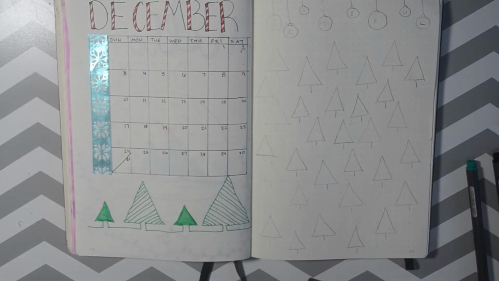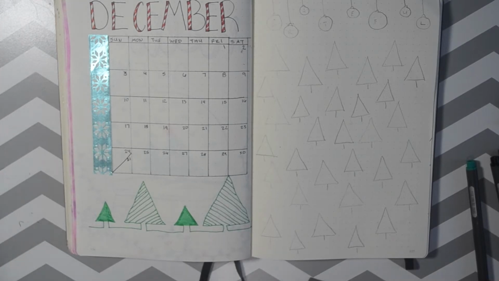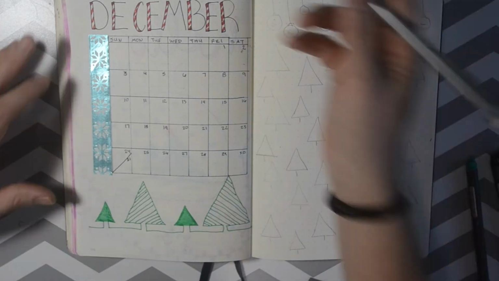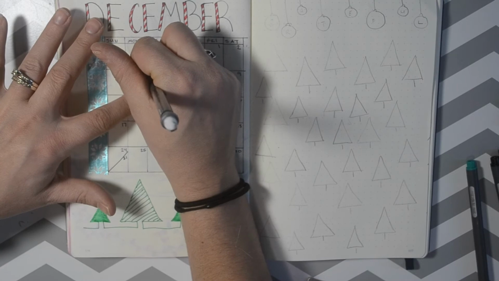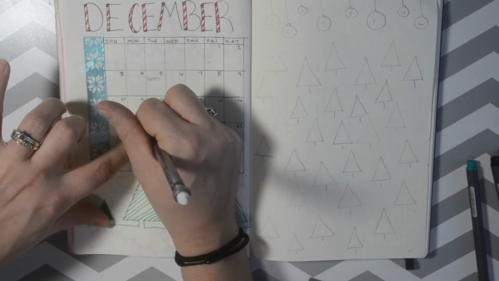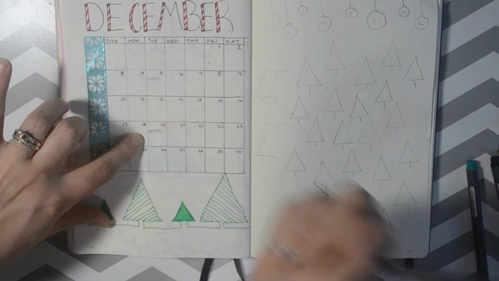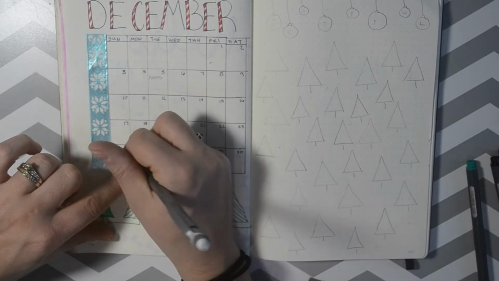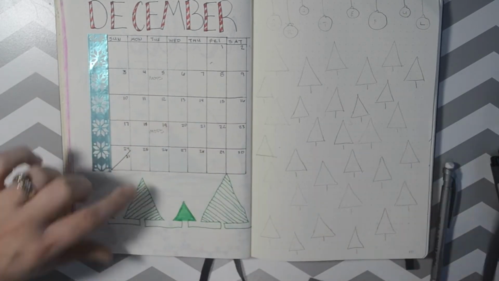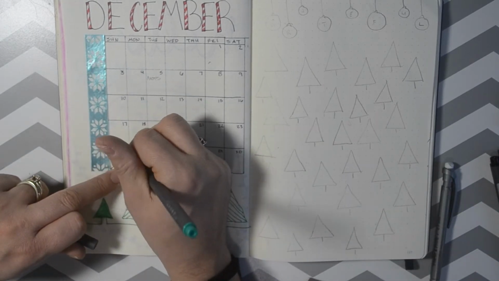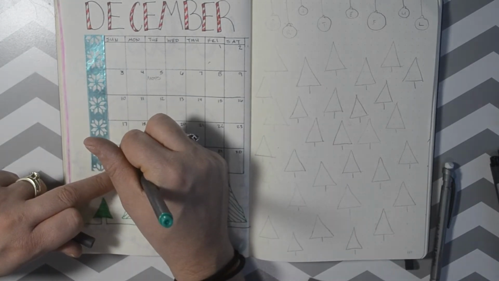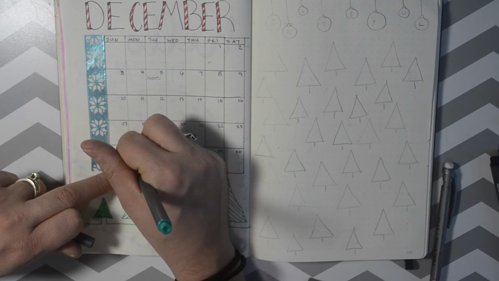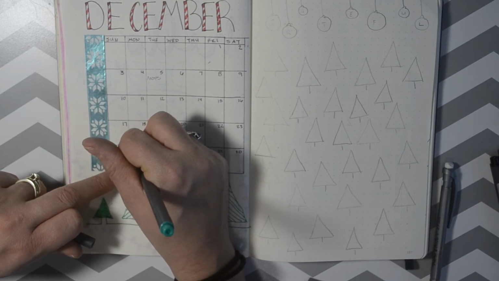And then what I'll typically do is go in and pencil in anything that I've got going on that I know will be happening. So I always have things going on this first and third Tuesday, so I'll write those in. And then, yeah, Christmas, I might actually just draw a fun little tree for Christmas. You see I use a lot of just triangle trees because I'm not an artist.